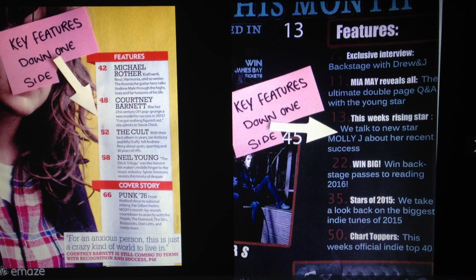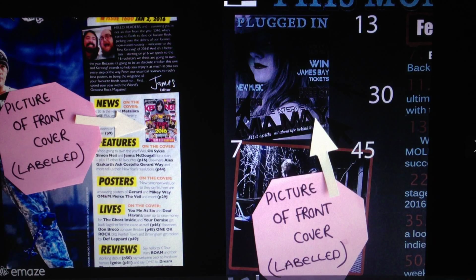On my contents page I decided to follow the convention of having the features all down one side. I feel like it just makes my magazine look a lot more professional. I decided to label a picture of my front cover to show what pages each of the main features are on. I decided to do this just to add a little something different to my magazine.